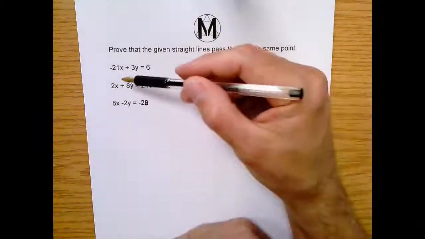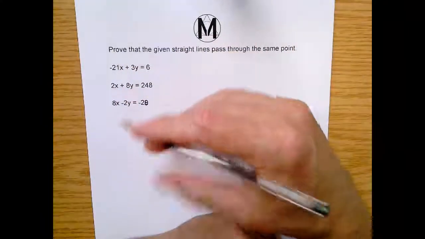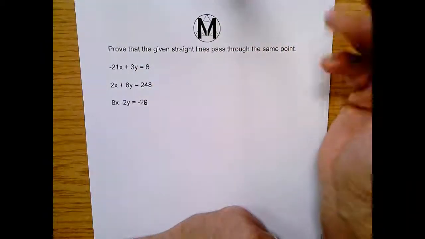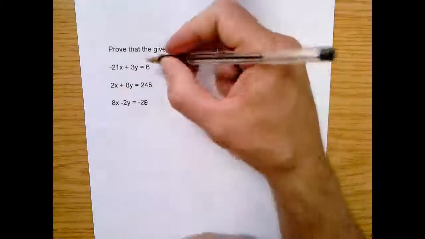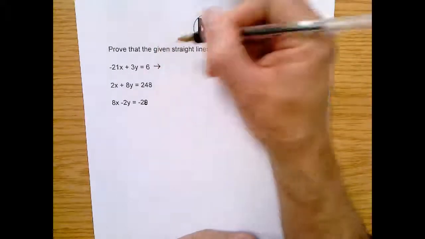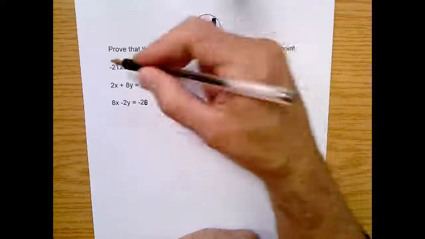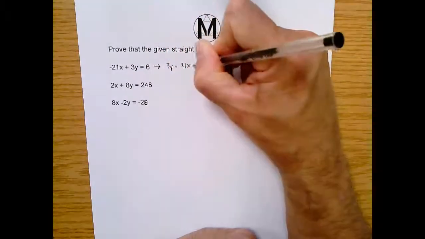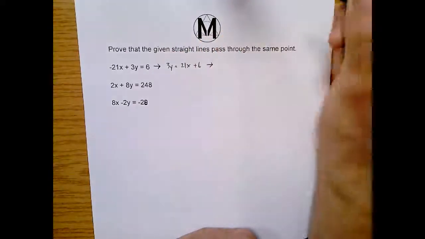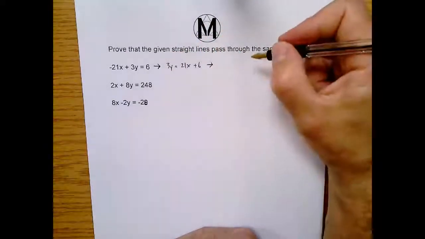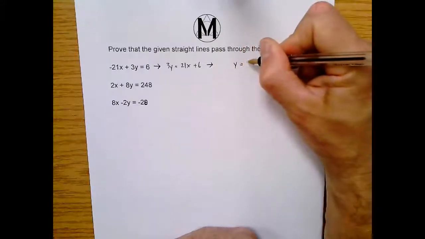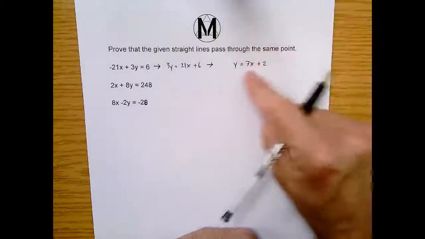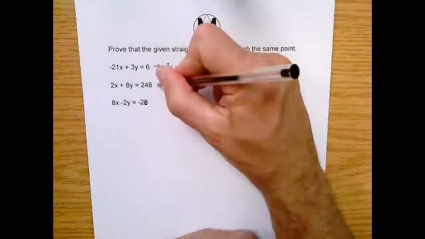You could try to take two and combine them and eliminate, but I think it'll work better if we just first shift everything into slope-intercept form, or y equals mx plus b form. So let's go through the process here. We want to first get this y term all by itself, so I'm going to add 21x to both sides. So 3y is 21x plus 6. Then I divide everything by 3, and I get y is 7x plus 2. Okay, so this is my y equals mx plus b form right there. Let's do it for all three, just to have it done.